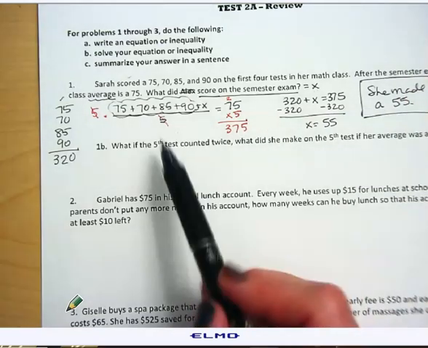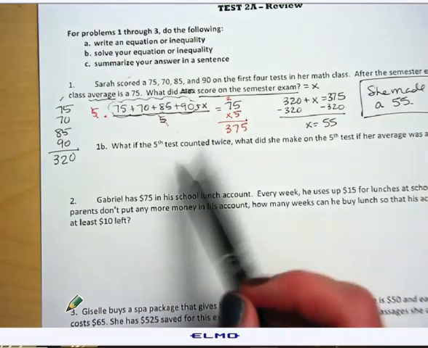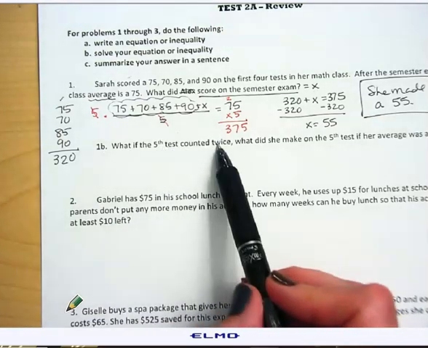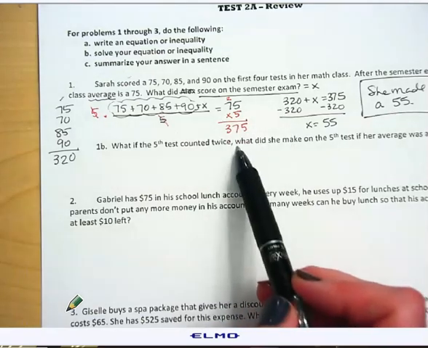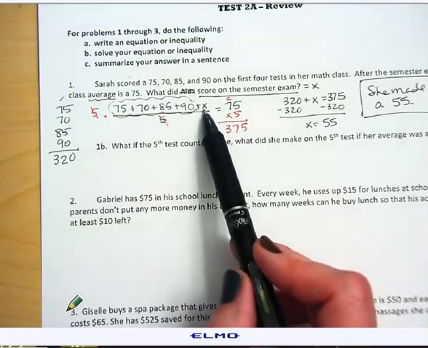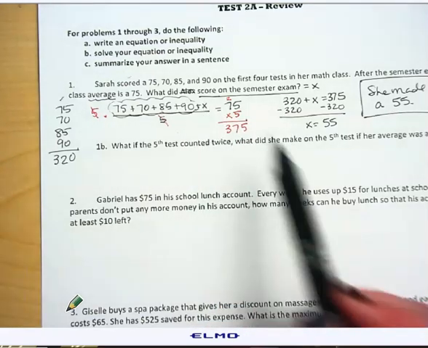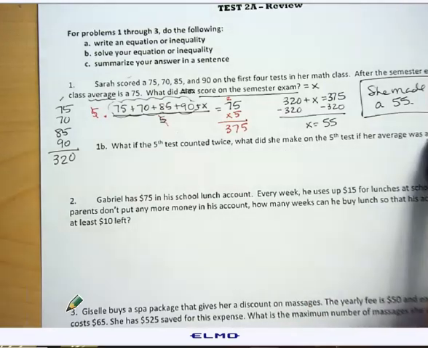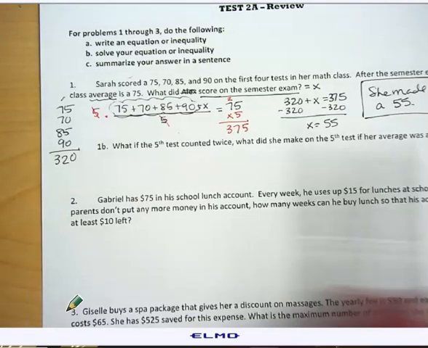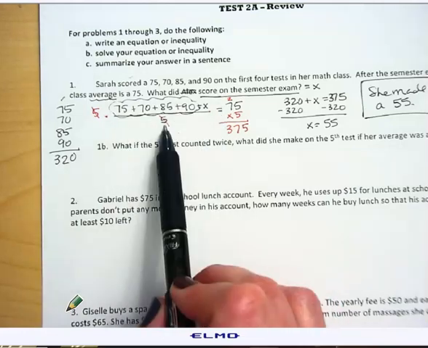Now I want you to pause your video and try 1B, and it's if the test counted twice. So her 5th test is her semester exam. That means X plus another X. And then now the average is 82. So you're going to set up the same equation.